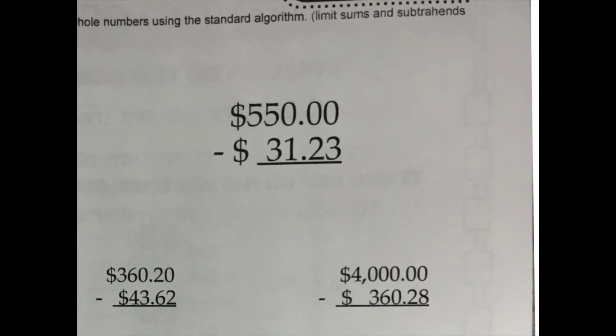Over here we have $550.00 minus $31.23. This is going to be the most common time you're going to have to do subtraction with regrouping is when you're dealing with money. So that's why we're going to practice right now.